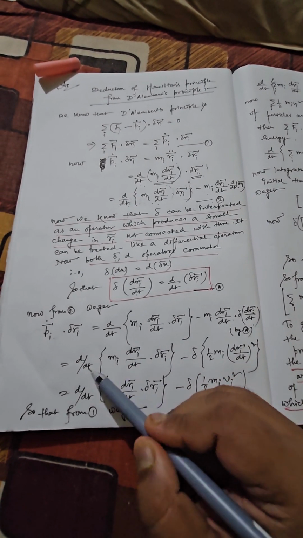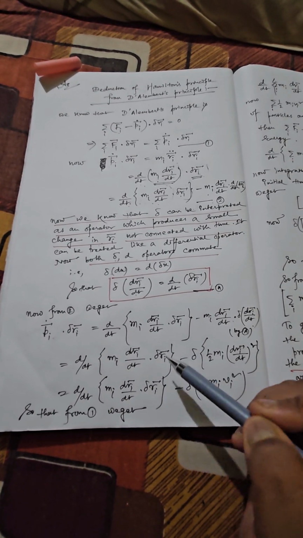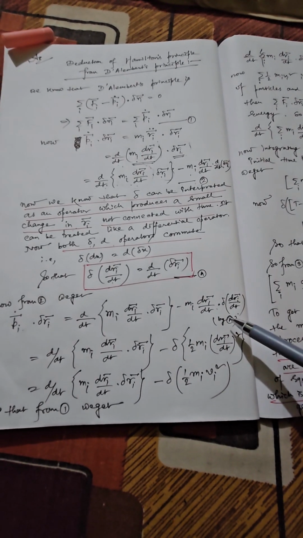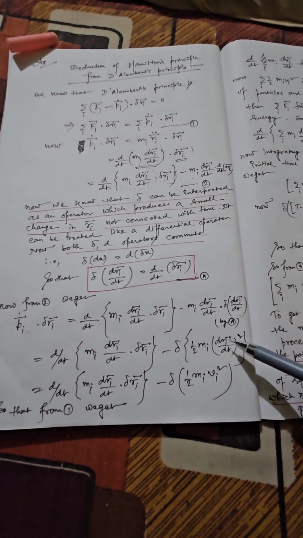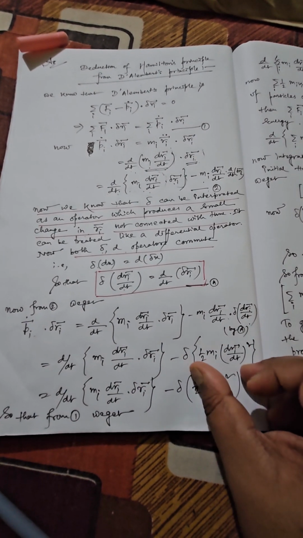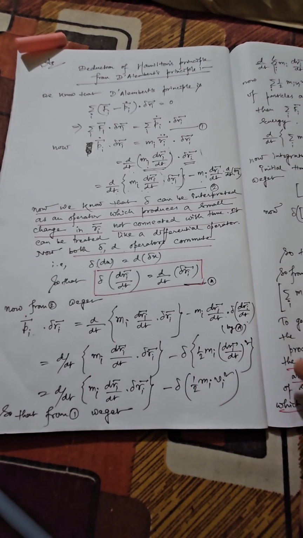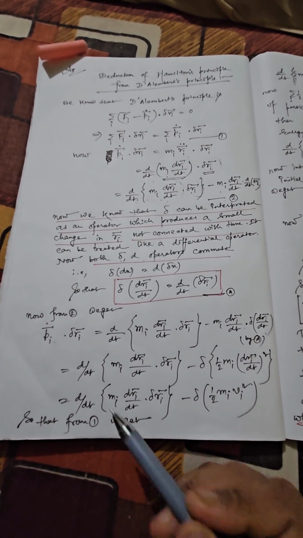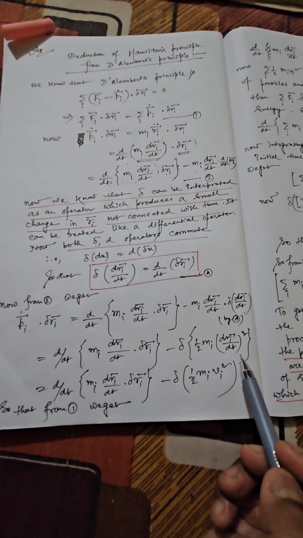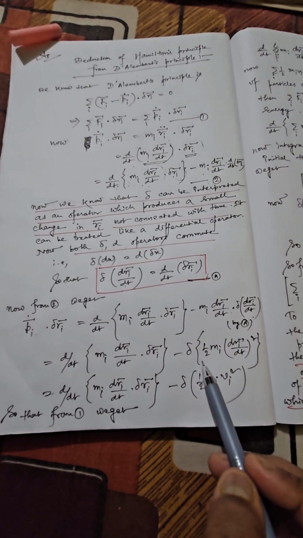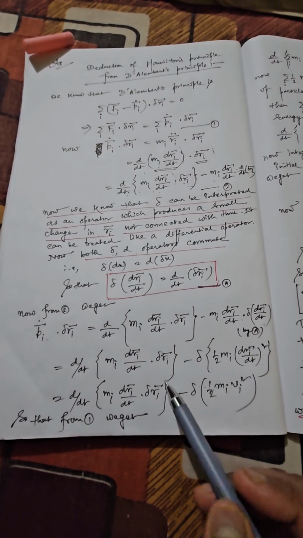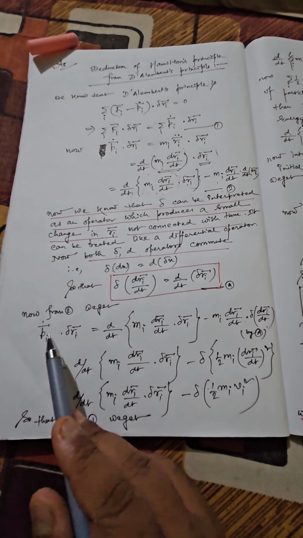Now d/dt of mi dri/dt dot del ri, no need to change this one again. Now the second part can be written as del of half of mi (dri/dt) squared. Obviously you can easily understand, if you find the variation then the 2 will be cancelled out, and that's why we can write this. So first part, keep this one intact, but what is the meaning of this dri/dt? Obviously this is vi, so that's why we can write this second part as del of half of mi vi squared. So this is the modified version of Pi dot del ri.